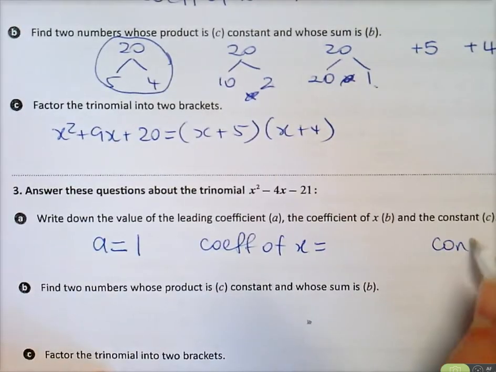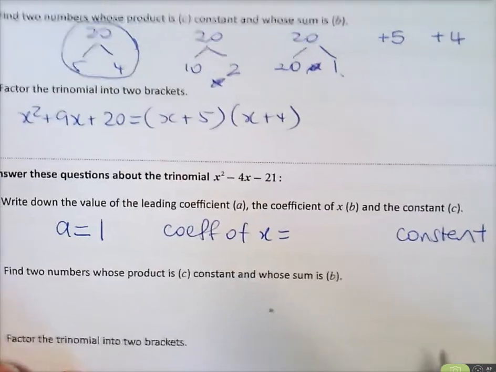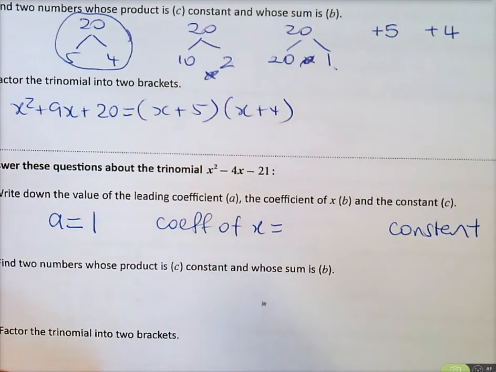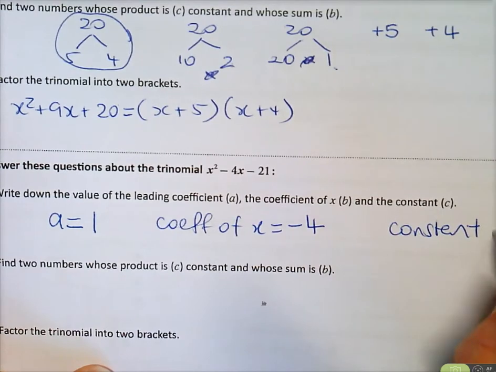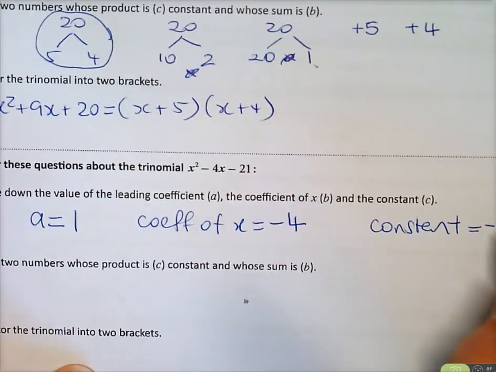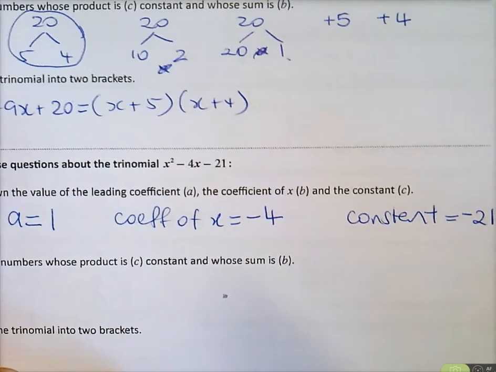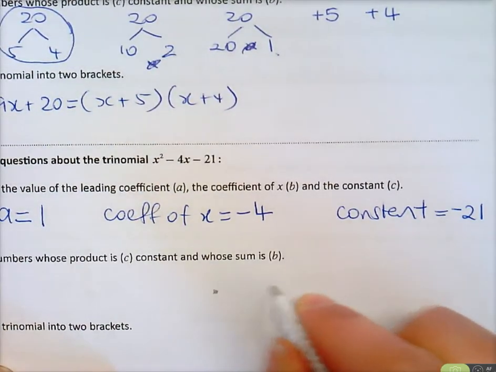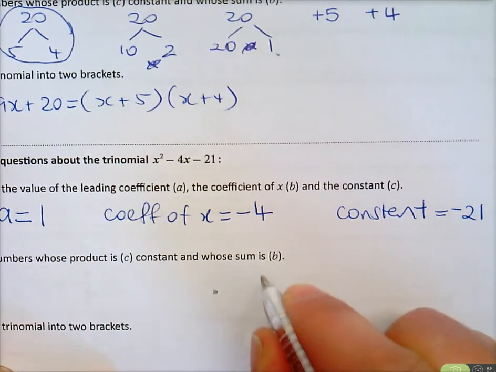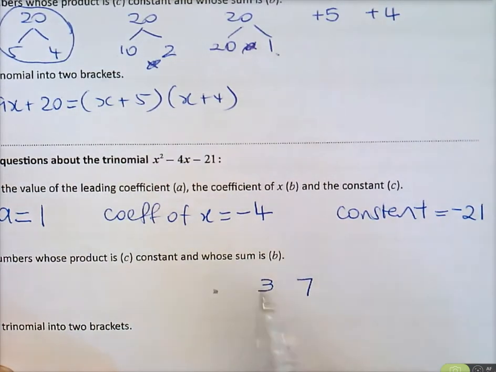And the constant. Let's go. Coefficient of the x? Negative 4. Constant? Negative 21. Right, give me all the numbers that multiply to give 21. Well, it's got to be 3 times 7. But yeah, we got 3 times 7, but girls, they've got to add up to give negative 4. Do you want more minuses or pluses?